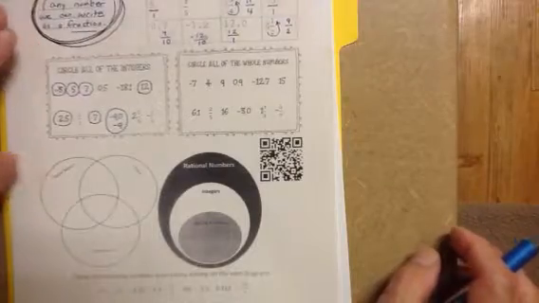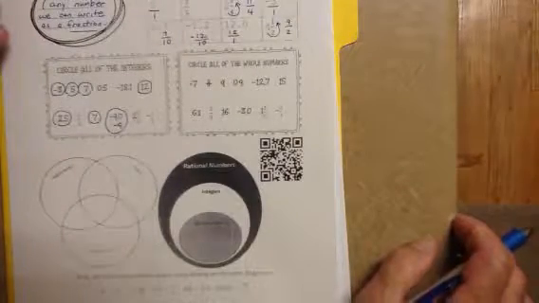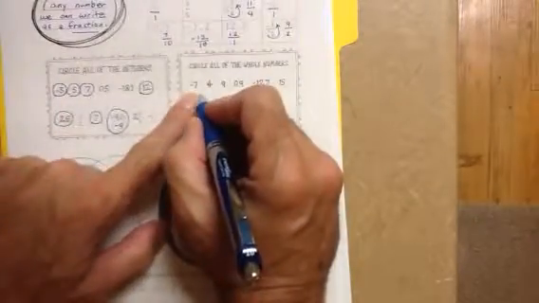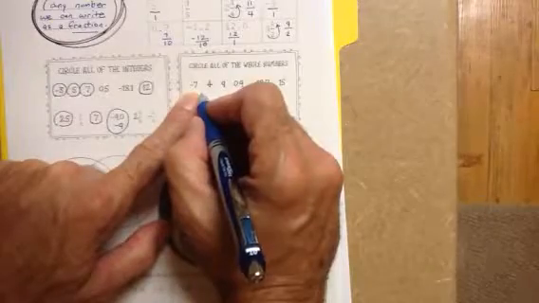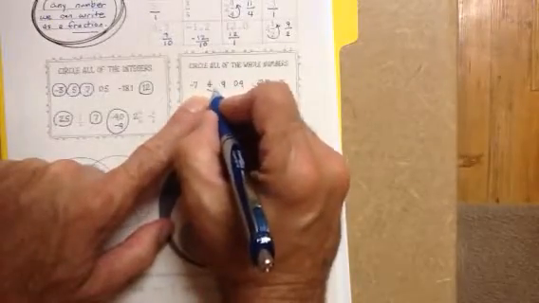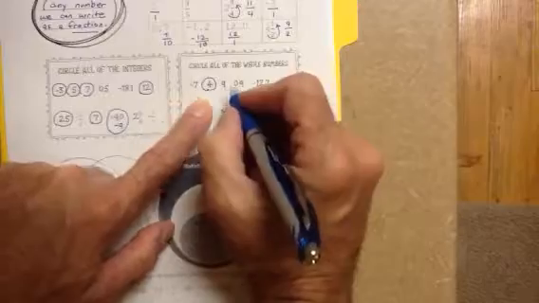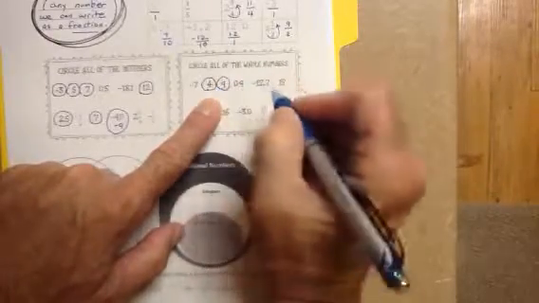The next section, we're going to circle all of the whole numbers. Try it on your own. Pause the tape. Hopefully you paused. Here are the answers. Negative 7, well, that's an integer, but it's not a whole number. 4 is a whole number. 9 is a whole number.